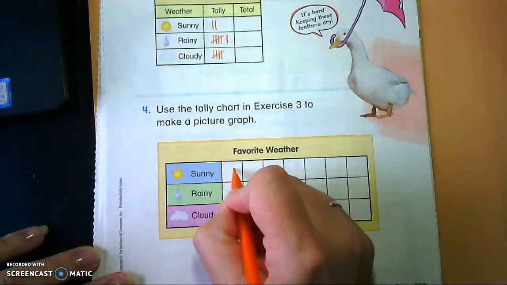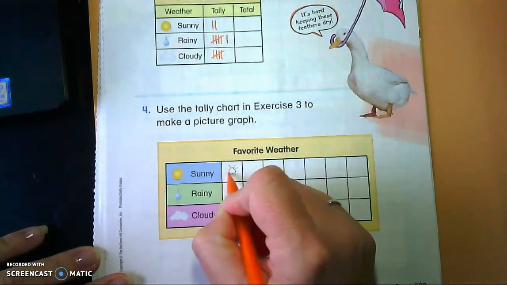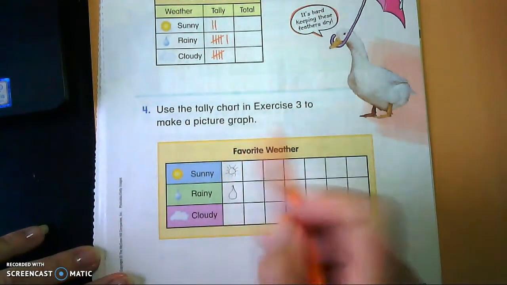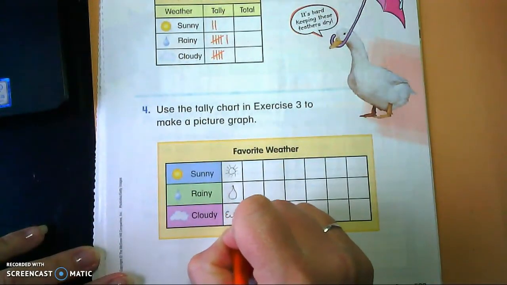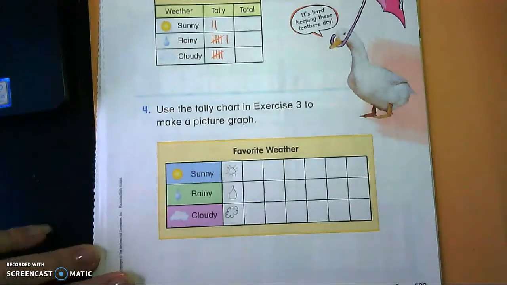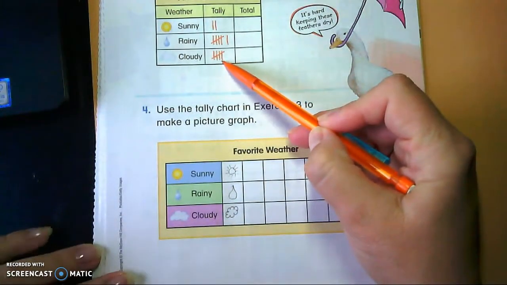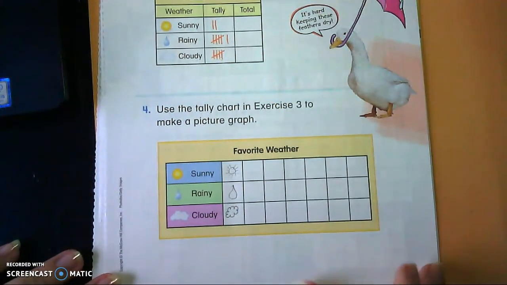And a sun, I'm going to draw a circle with some lines. It's nice to have sunny days, isn't it? And cloudy, let's see, I'm going to draw a picture of a cloud. There we go. So you can draw those in here, but make sure you draw the correct number. And we'll check our work tomorrow.